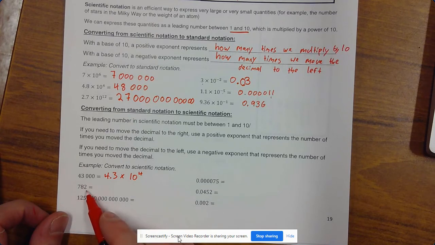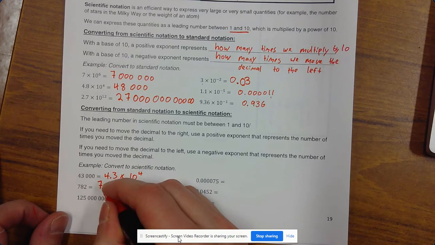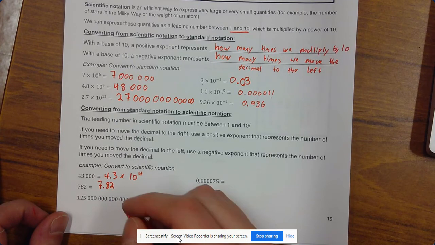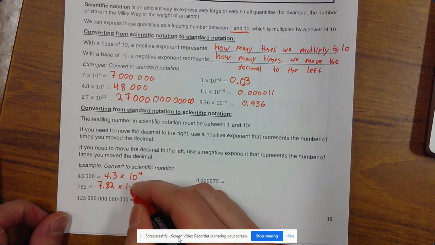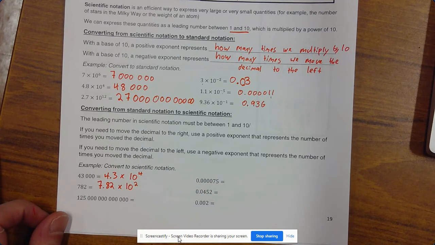Same thing here. How many times do I need to move the decimal place to get this number between 1 and 10? It would be one to the left, two to the left. So we get 7.82, right? That's between 1 and 10. Then because I moved the decimal place twice, I'm going to have 10 to the power of 2. Takes a little bit of counting on some of these bigger ones.